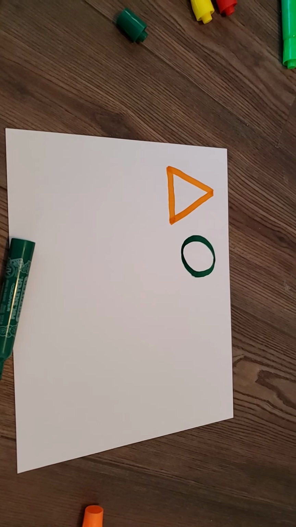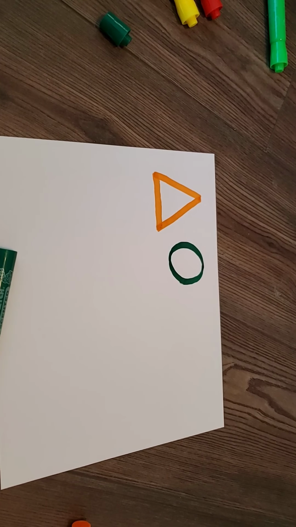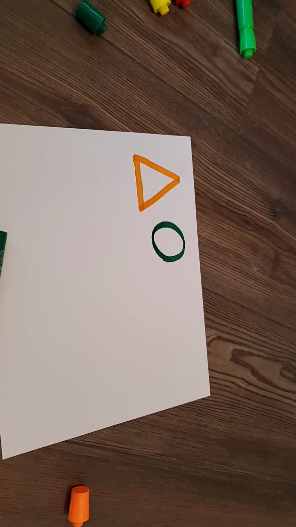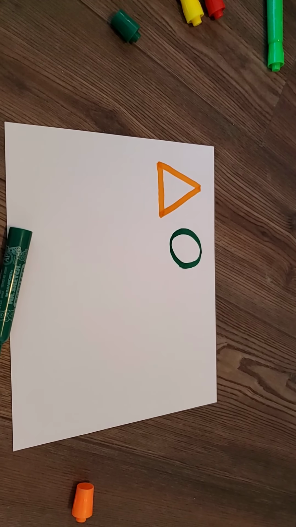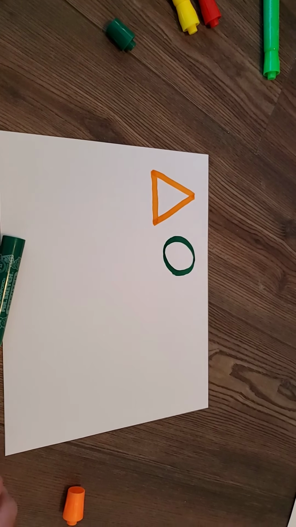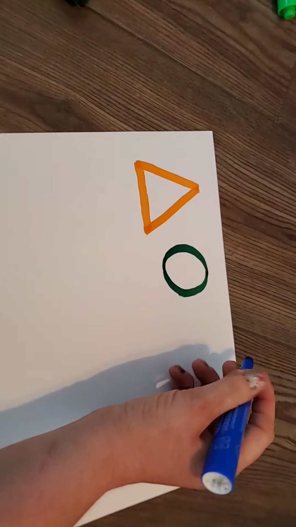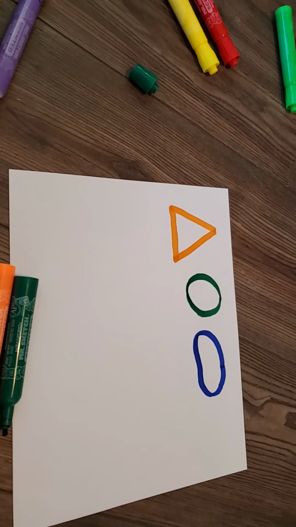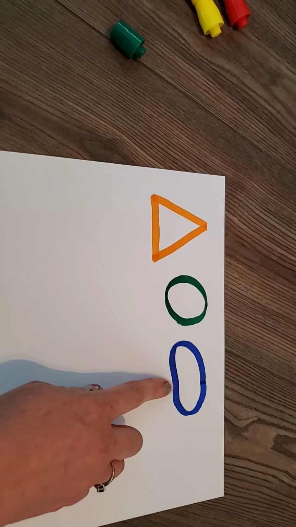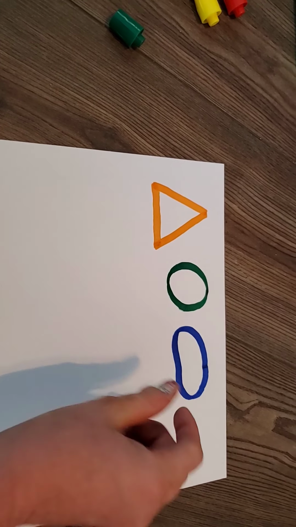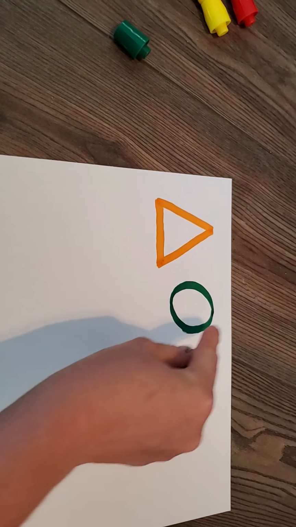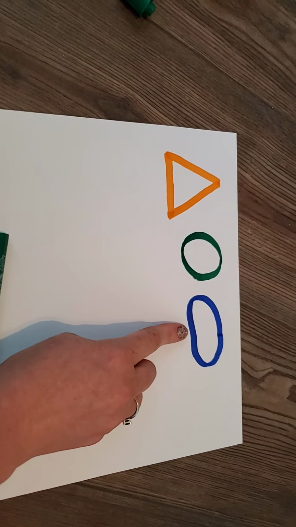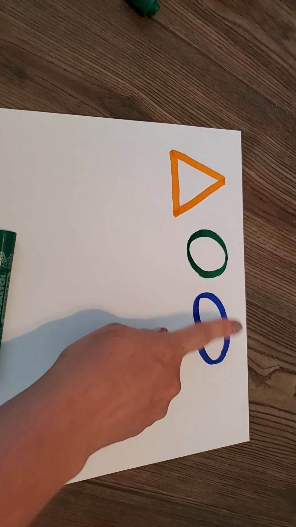Okay, so now I want you to try to draw me an oval. See if you can remember what the oval is. I'll give you a couple seconds. All right, an oval is a long circle, so I hope you drew something like this. Kind of looks like a hot dog. So we have a triangle, a circle, and an oval. An oval only has one side too, except it's long, whereas a circle is just all the way around, and the oval turns into a long circle, okay? One side, because it just keeps going and going and going.